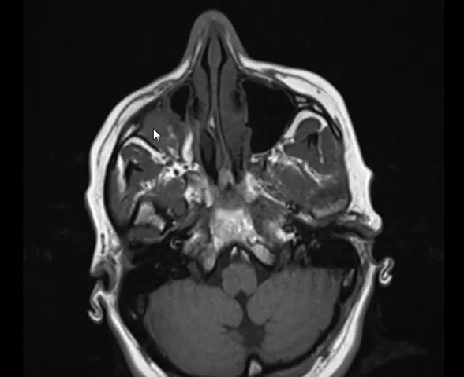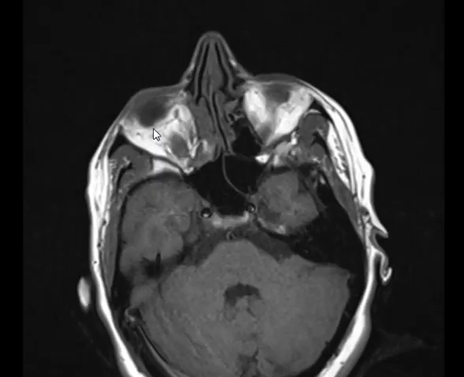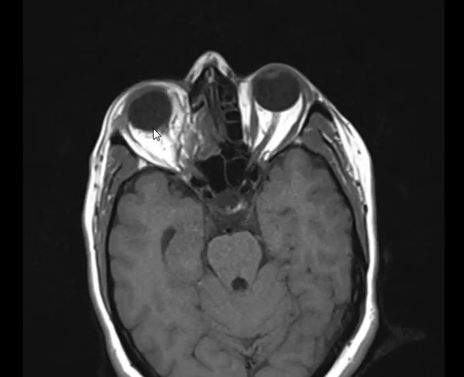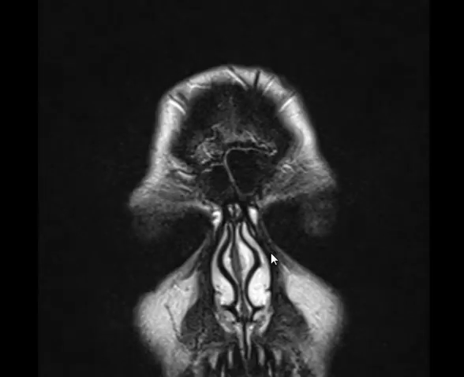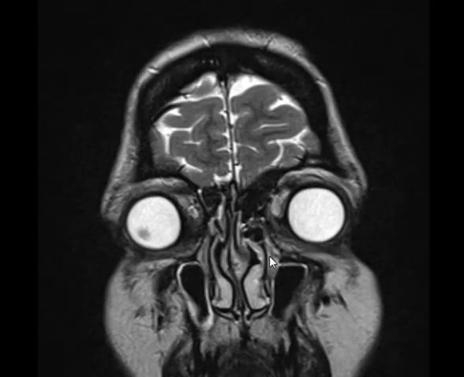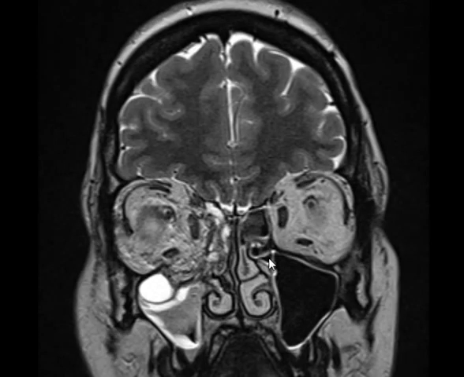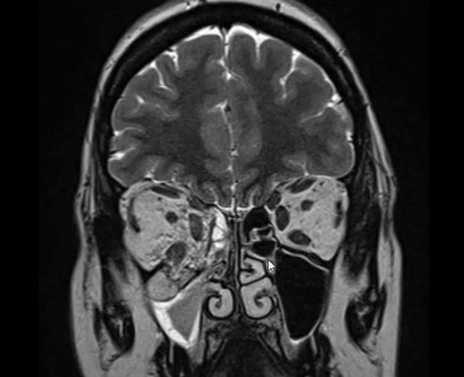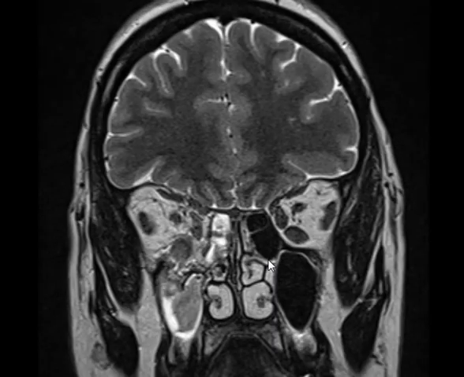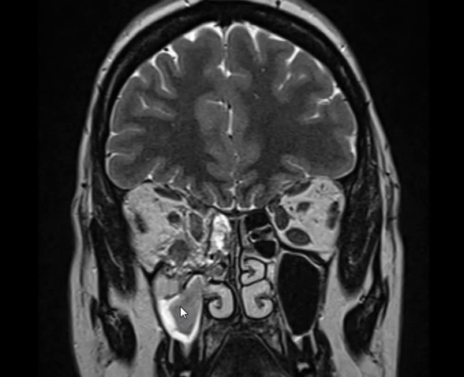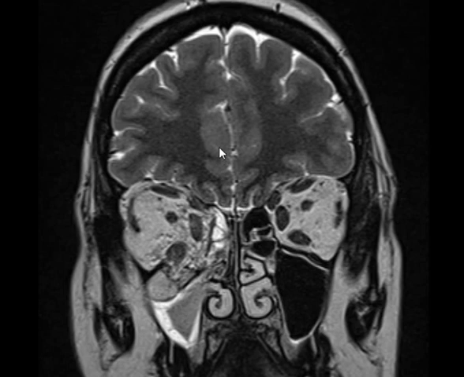Let's go to another sequence. In orbit, you usually prefer axial, coronal, or sagittal? Coronal. So let's go to coronal. This is coronal T2 without fat sat. It shows the right maxillary sinus also contains high intensity with a soft tissue component and a hypointense component. The hypointense is the same that was hyperintense on T1.